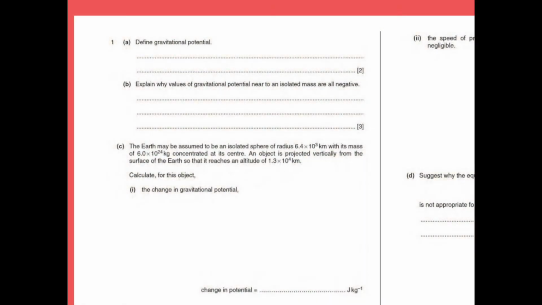So page 10, question 1. Define gravitational potential. Okay, this one is supposed to be memorized. Work done in bringing unit mass from infinity to the point.